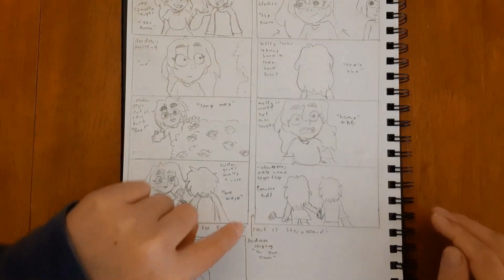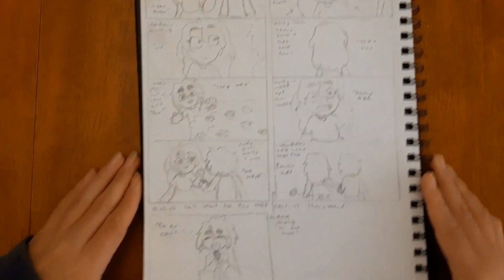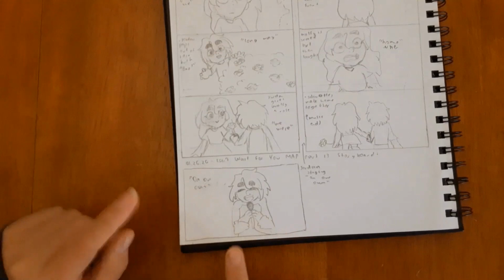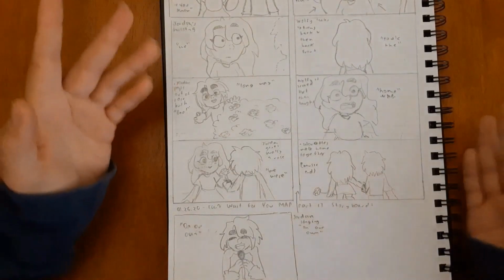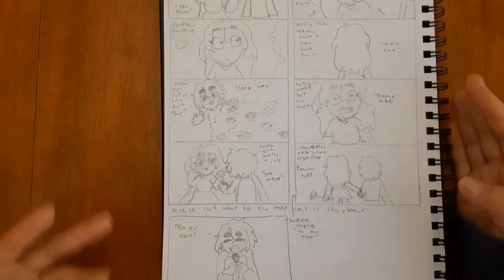And then I also wanted to add that extra scene in there where Jordan is singing, and he will be singing the lyrics on our own. So then, using this storyboard, I decided to make an animatic out of it.